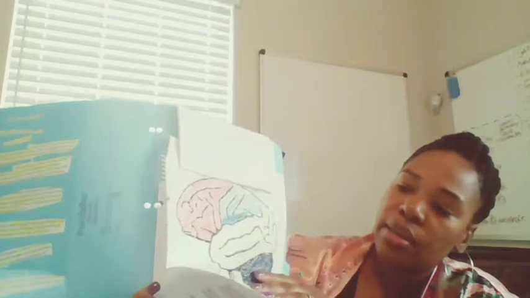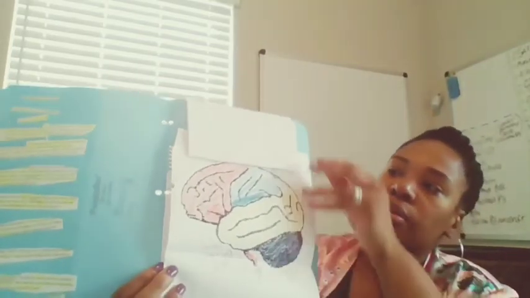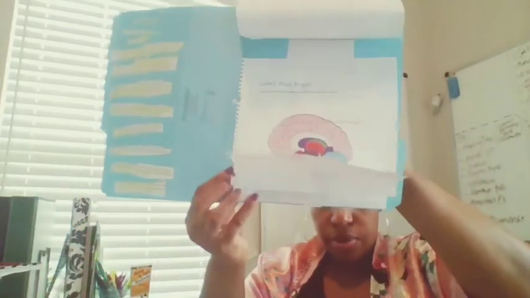And then here, we talked about the 4 lobes of the cerebrum. And then here's a picture of what those are. Here's some text. There's no perfect way of doing a lap book, guys. Just allow your child to be creative.